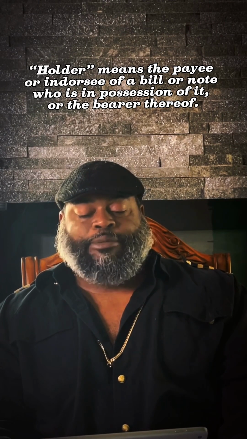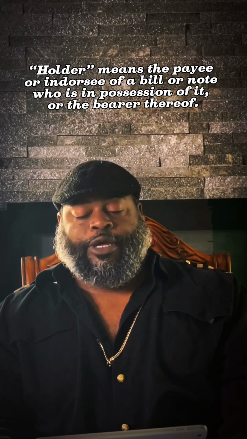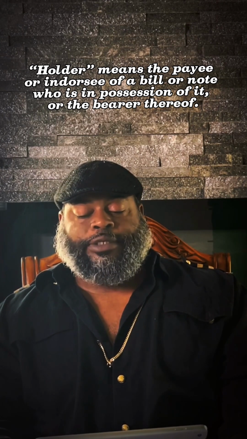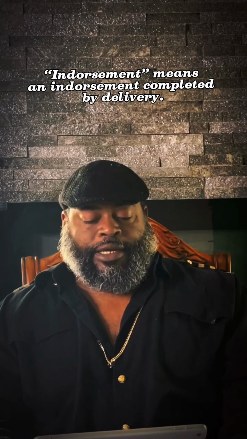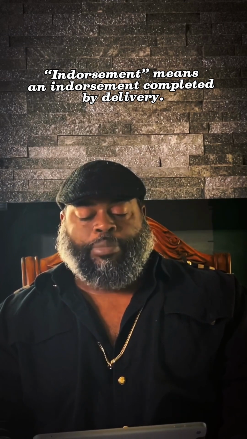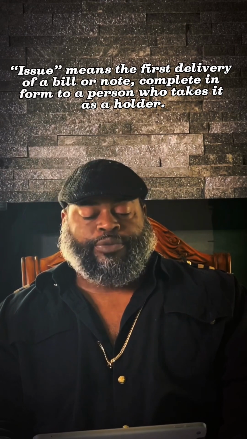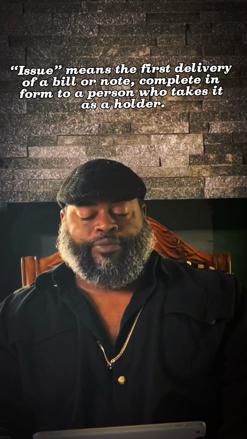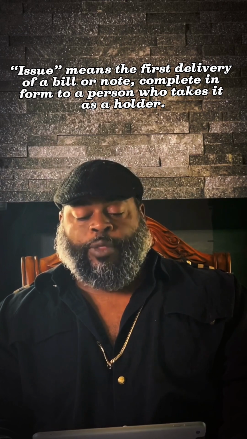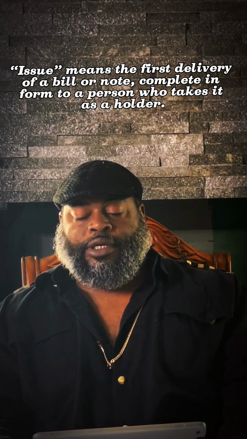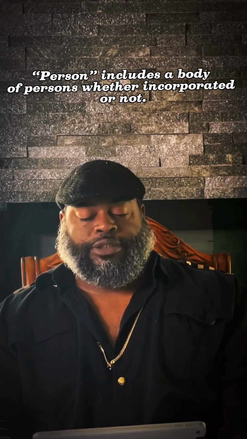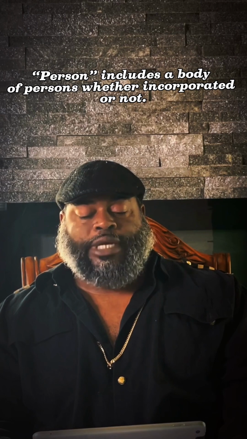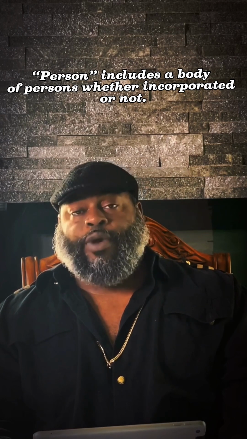Holder means the payee or endorsee of a bill or note who is in possession of it, or the bearer thereof. Endorsement means an endorsement completed by delivery. Issue means the first delivery of a bill or note, complete in form, to a person who takes it as a holder. Person includes a body of persons, whether incorporated or not.